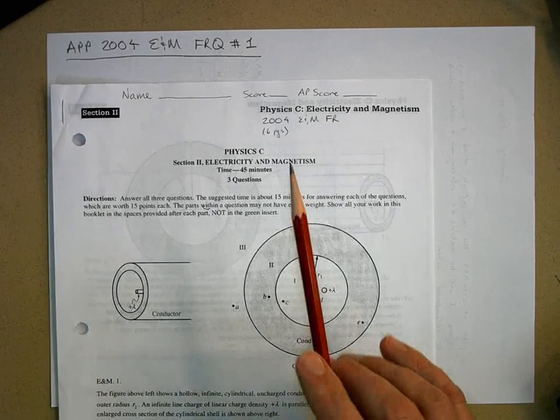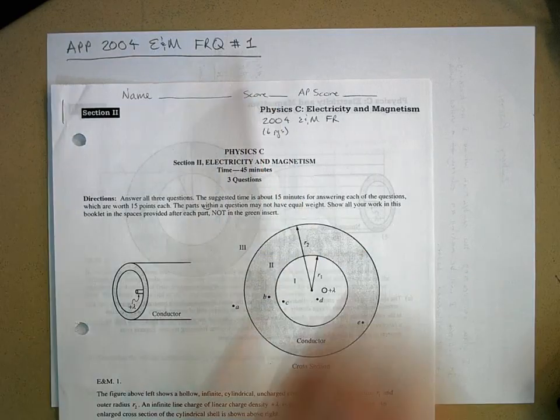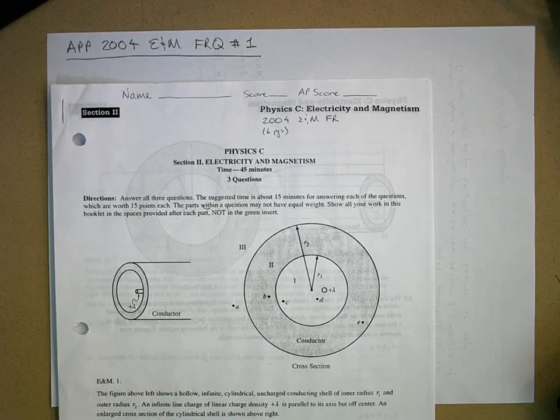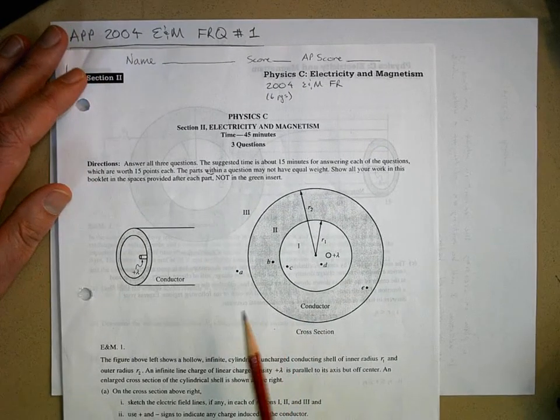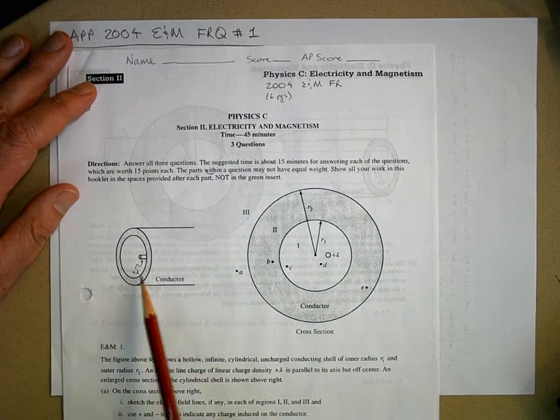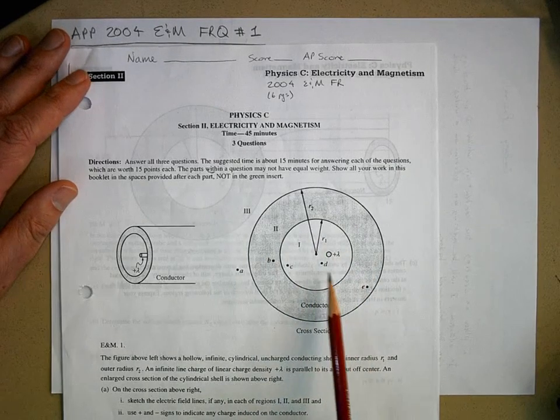Okay, let's do the E&M test from 2004, FRQ number 1. So here's a neat little diagram they have. Some kind of wire, got a lambda here. I have a conducting material, something like this.